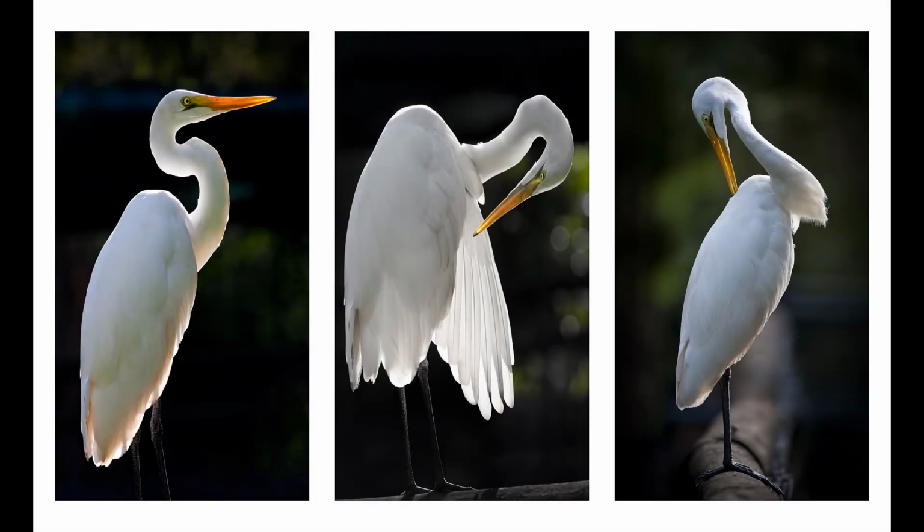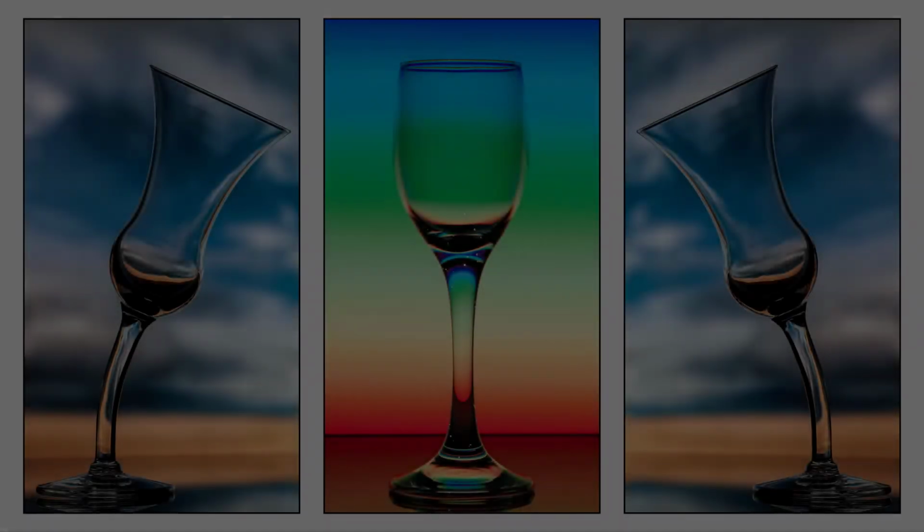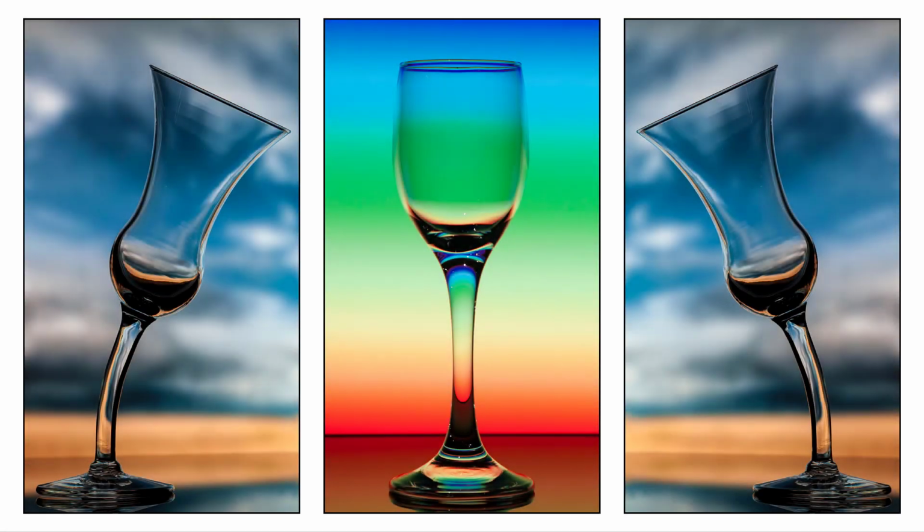Now, all photographers are going to need some layout skills at some stage, and Photoshop layers, in my view, is a great way to go.